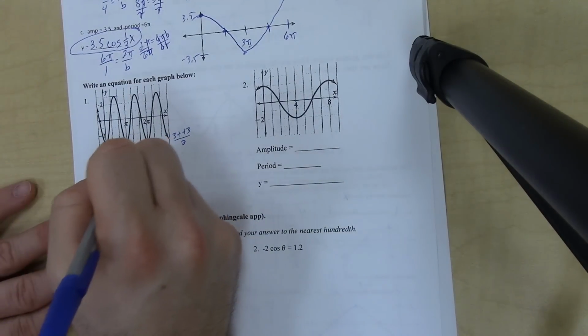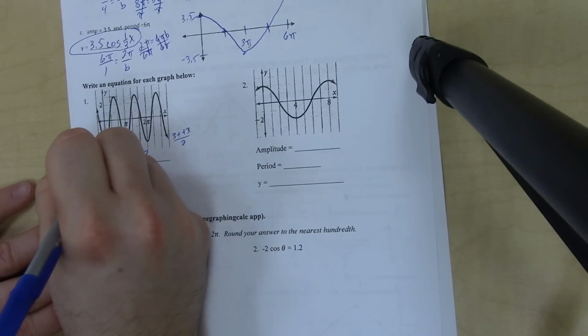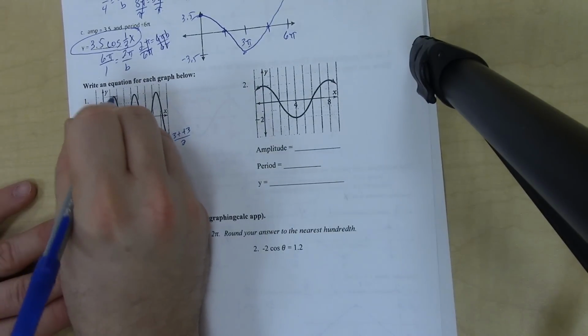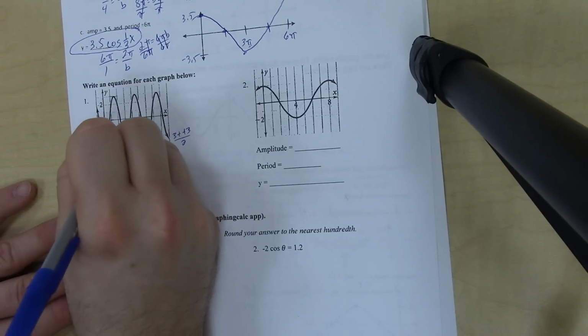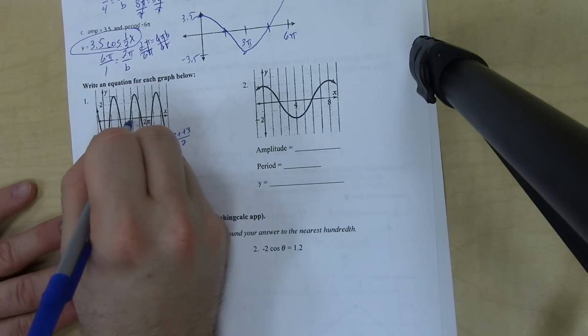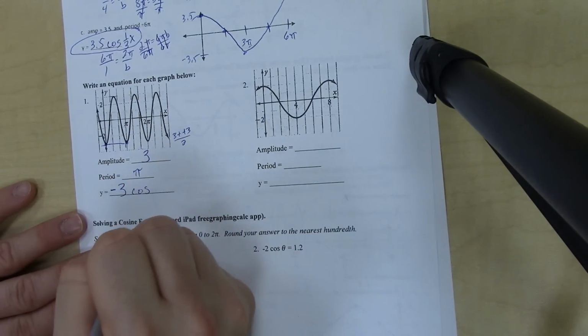Now, the period starts on the y-axis, goes up, up, down, and down, and goes to there. What is the distance between those 2 points? Well, look at it, it's lining up. A lot of you want to say it's 3, but that's not what the measurements are. They're going by pi's, and the period here is indeed pi.